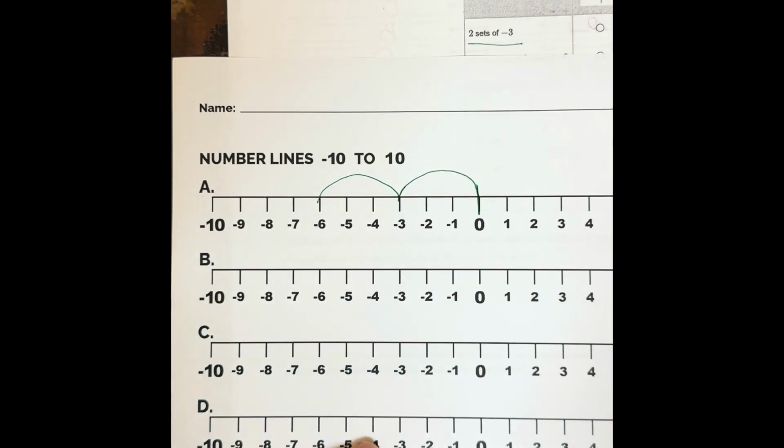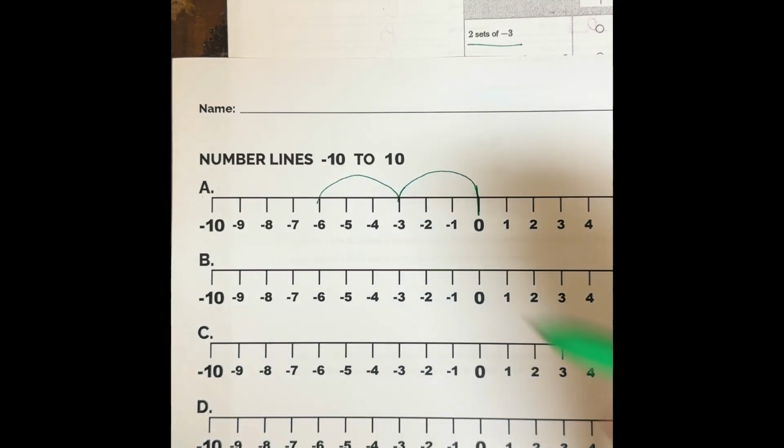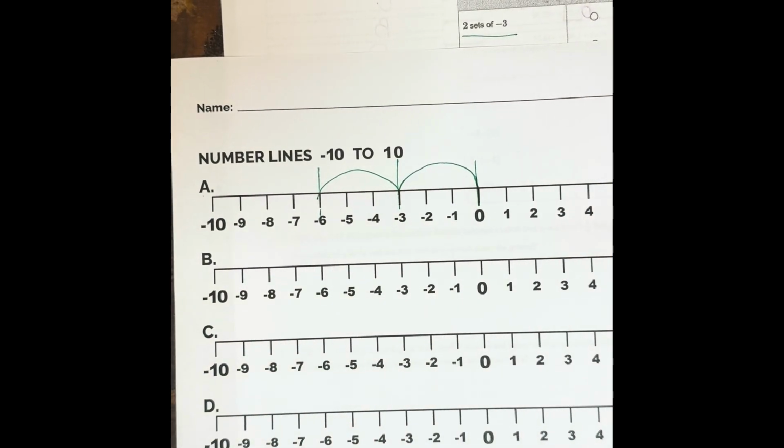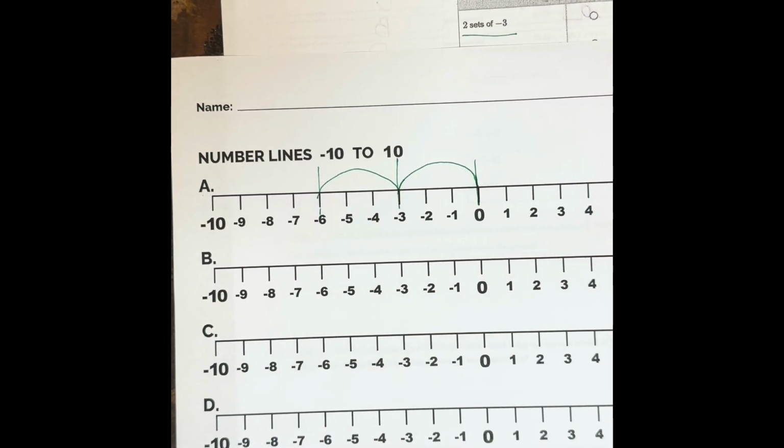There's another set of negative 3. So now we have 2 sets of negative 3. And on the assessment tomorrow, on your cumulative formative, if you draw those lines like that on your number line, where each section is, it will help you better see the sets and how many are in each set.